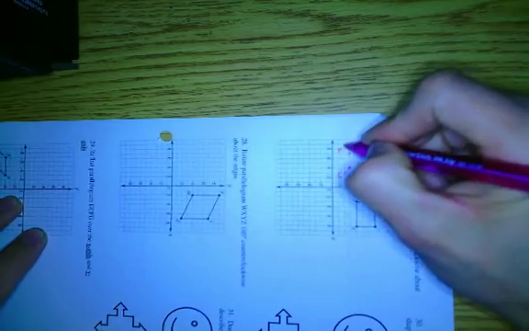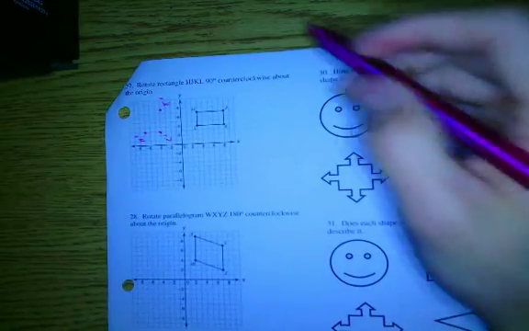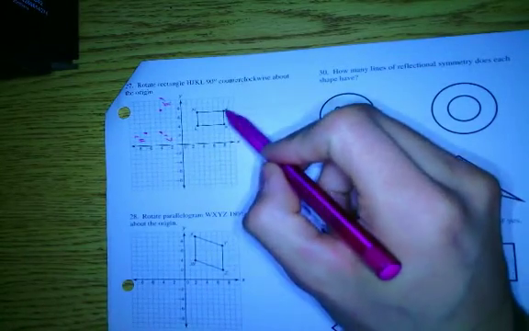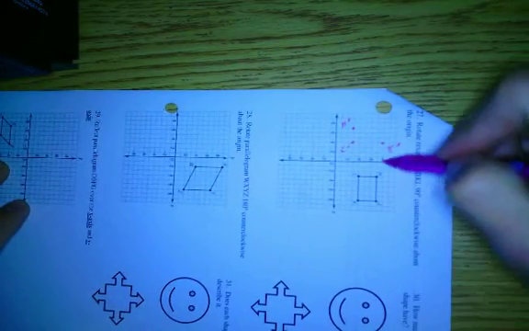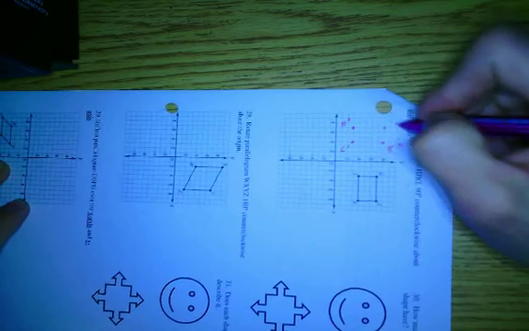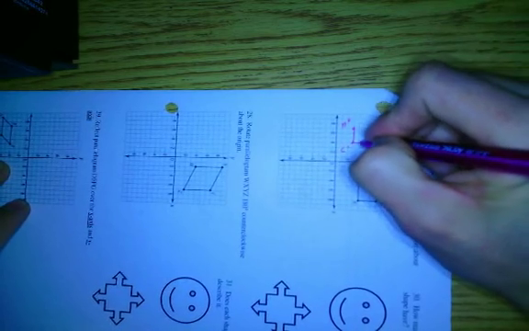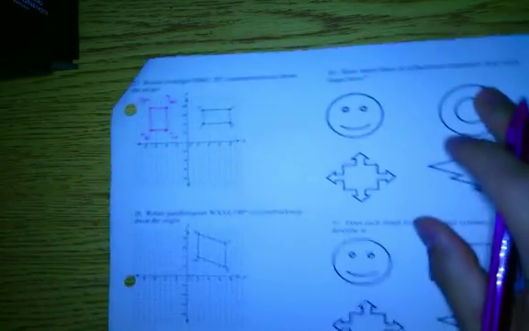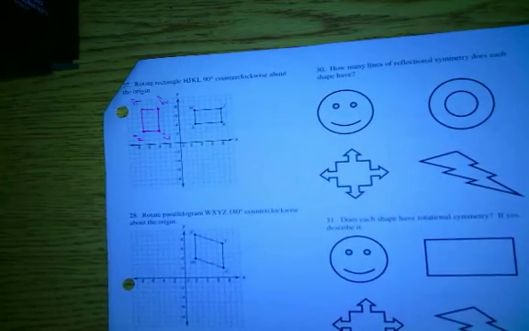And lastly, we need to do J. J is at 8, 7. So I'm going to rotate, and I'm going to do 8, 7, and that's going to be J prime. I'm going to connect my vertices, and voila, you have rotated rectangle HJKL 90 degrees counterclockwise.